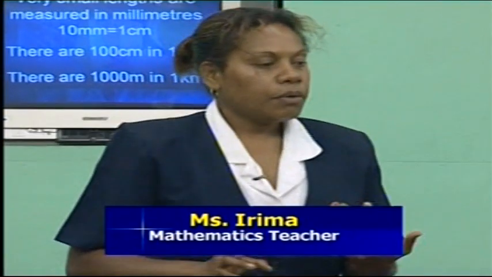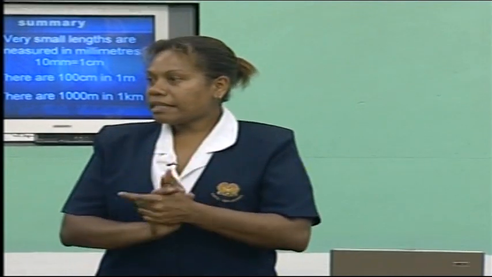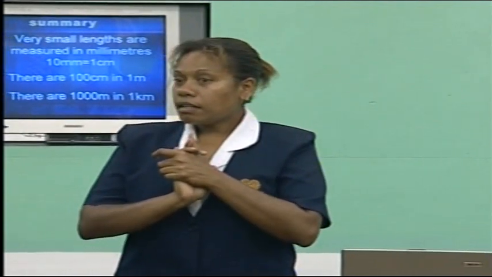All right, 70s and receiving students, we're going to stop here. Okay, again, when you're looking at the units of length, we start from the smallest unit of length, which is the millimeters, and then what?